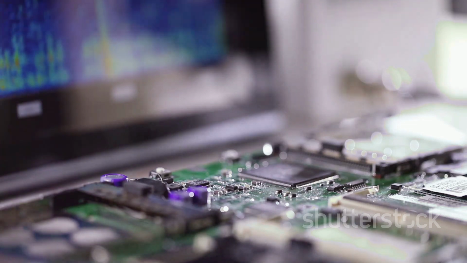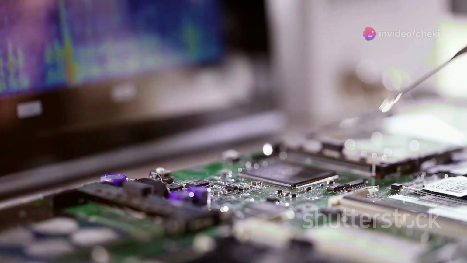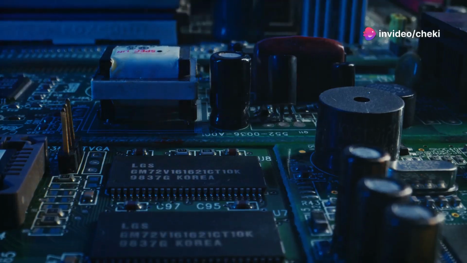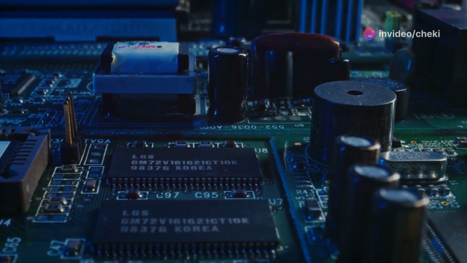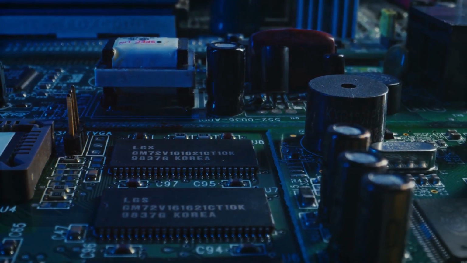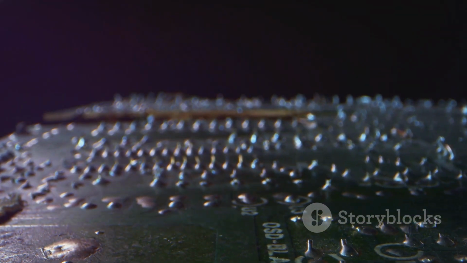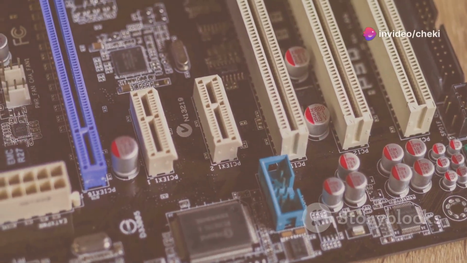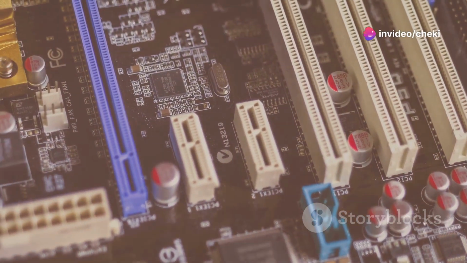The chipset is a set of integrated circuits that control the flow of data between the CPU, memory, and other peripherals. It acts as a traffic controller, managing communication and ensuring smooth operation. The chipset plays a vital role in system performance and stability. It also determines which features and expansion options are available on the motherboard.